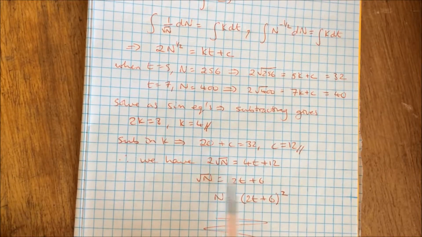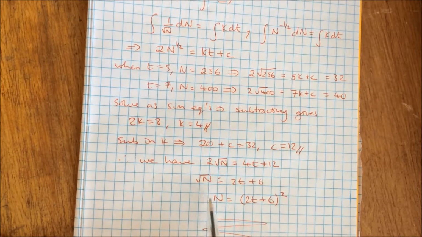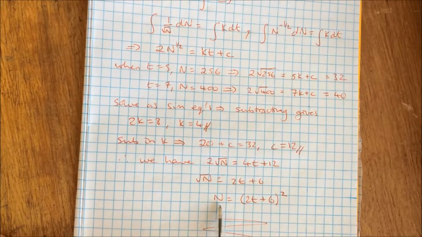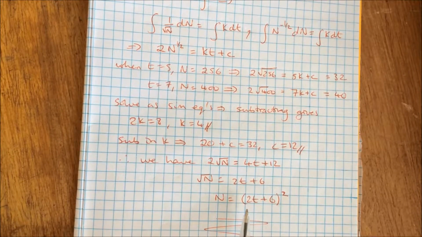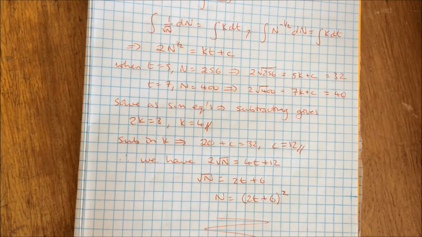2 root n equals 4t plus 12. Divide through by 2. Root n equals 2t plus 6. Square both sides to get n on its own, and n equals, in brackets, 2t plus 6, squared. And that's a pretty easy 7 marks.